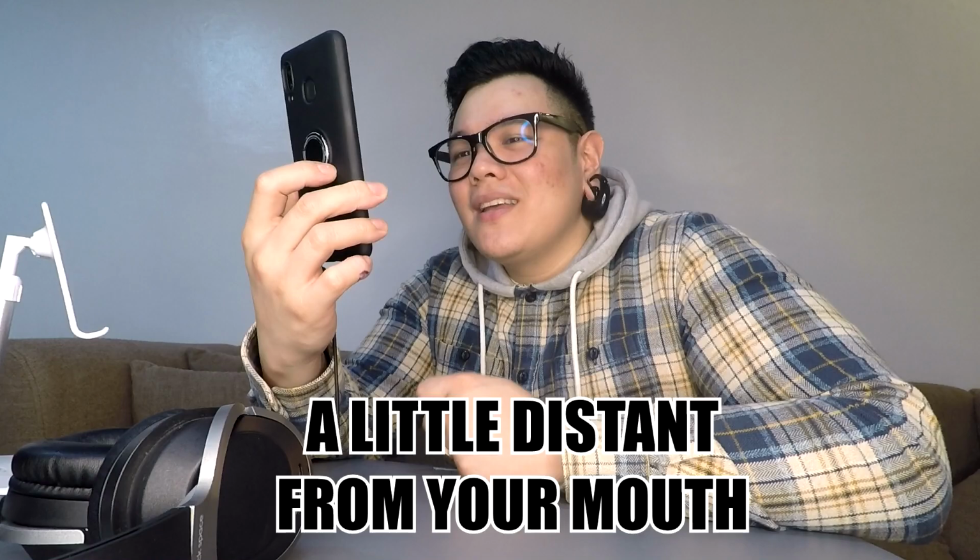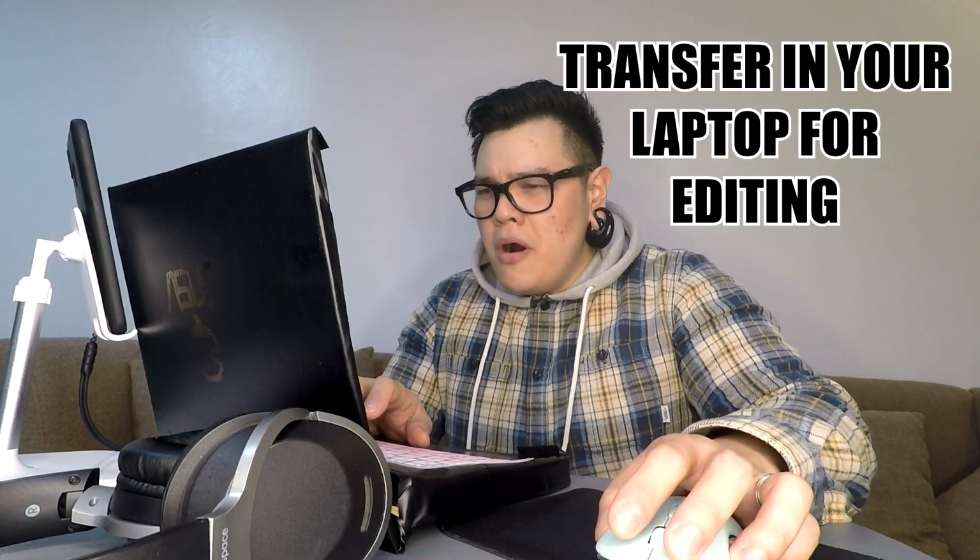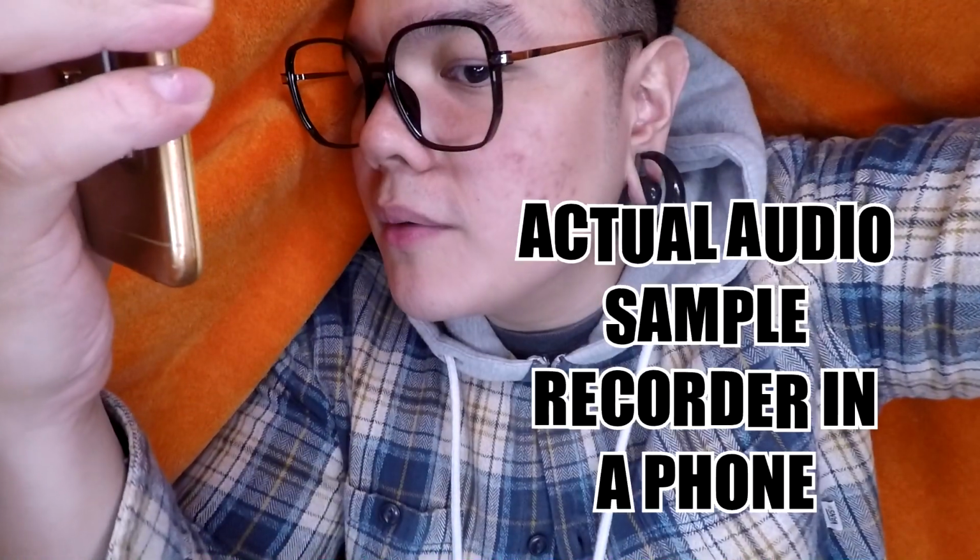Once you are recording, I suggest you hold up your phone slightly above you and a little distant from your mouth so that you don't have those popping sounds that you might get if you hold the phone too close to your mouth. Once you're done recording, you can just tap the share button for quick uploading or transfer it in your laptop for a little editing.